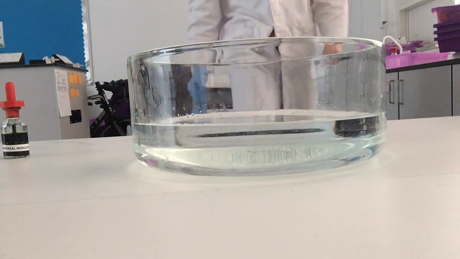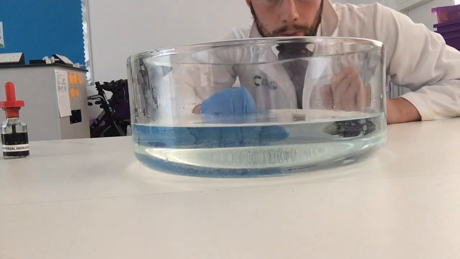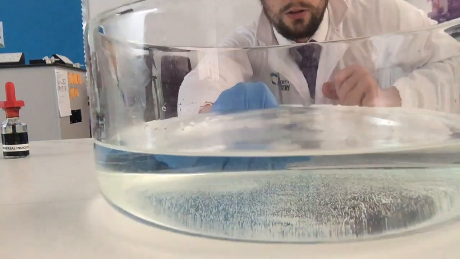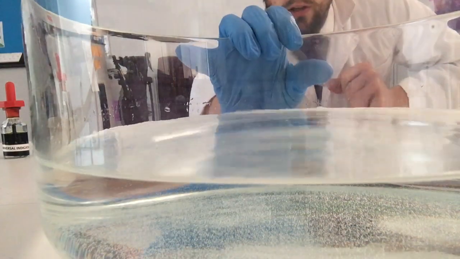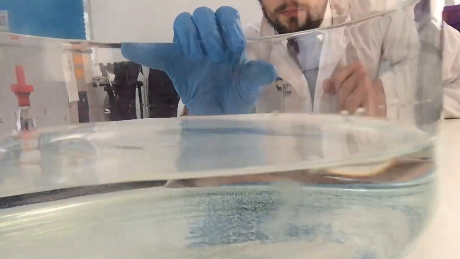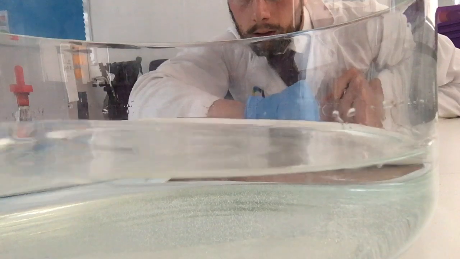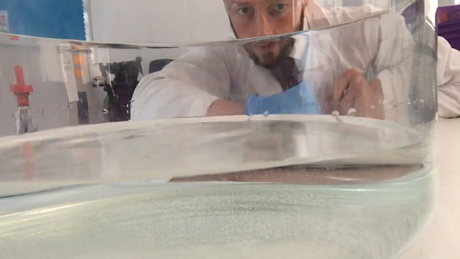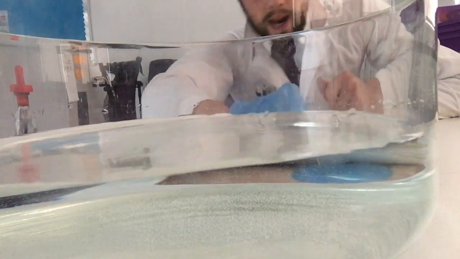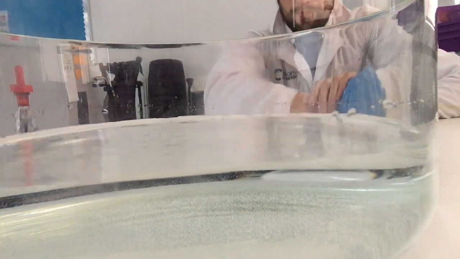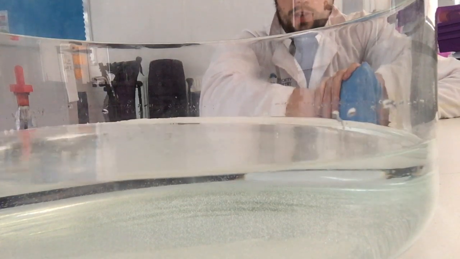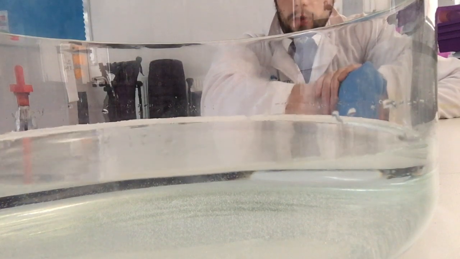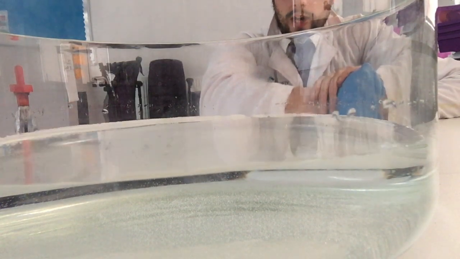I hope you can see the sodium is fizzing around on top of the water. I'll move it in close to you. It's just over here. So the sodium is reacting very violently with the water. It's fizzing around on the surface. The fizzing is because it's producing hydrogen gas. So the equation is sodium plus water makes hydrogen and sodium hydroxide.